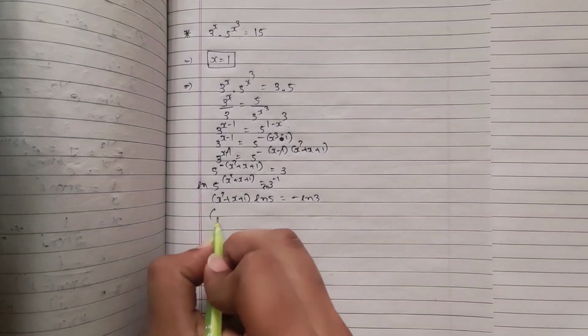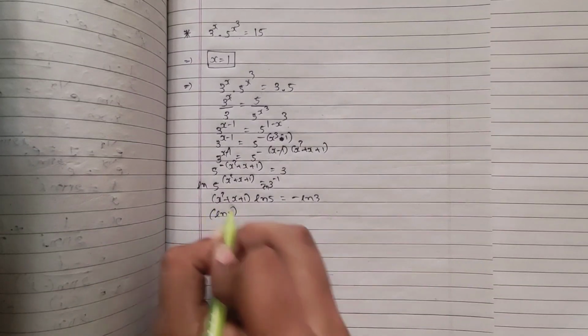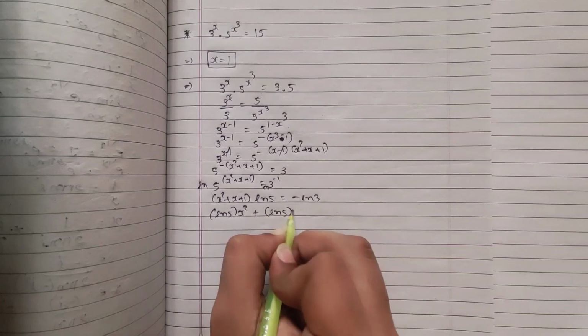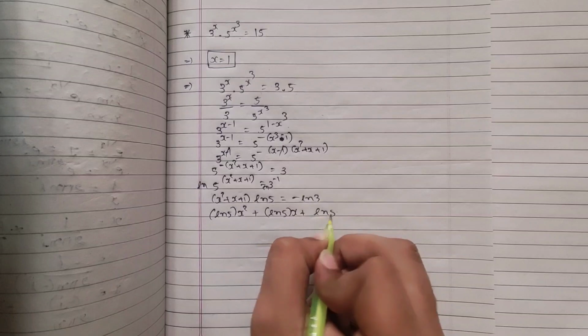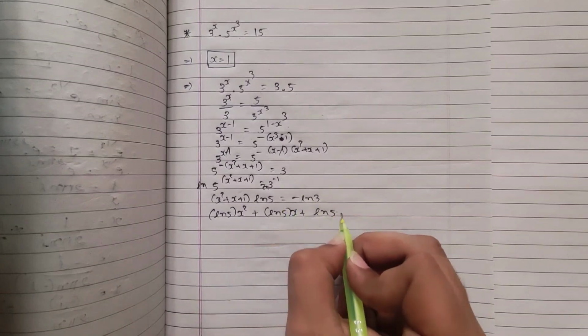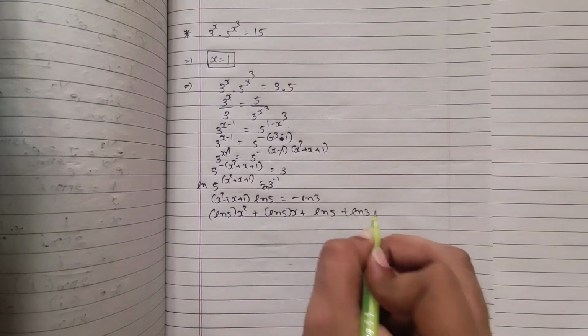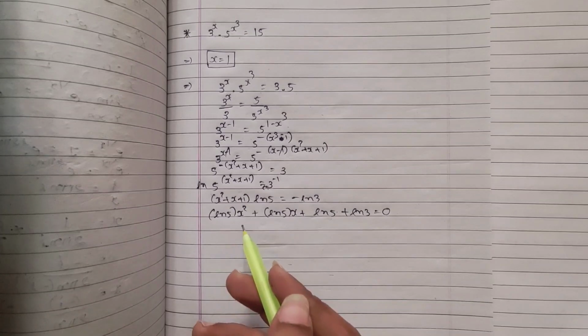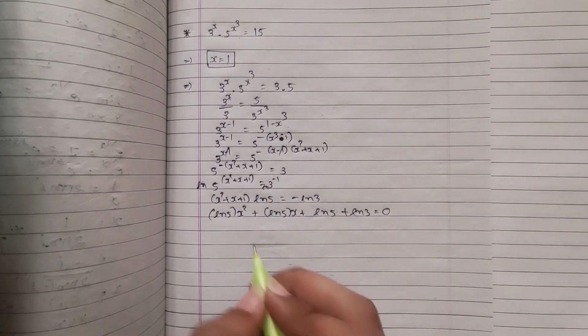So now what will happen? If I multiply ln 5 with this whole equation, ln 5 into x² plus ln 5 into x plus ln 5, and if I bring minus ln 3 to the left hand side, then it will become plus ln 3, which is equal to 0, right? Now it has become a second order quadratic equation, and I hope all of you know how to solve a second order quadratic equation, which is very simple, right?